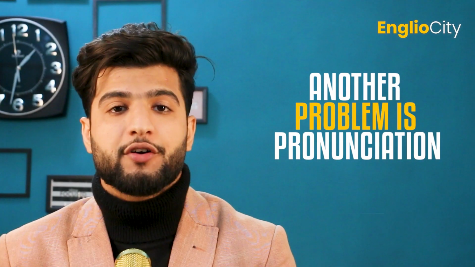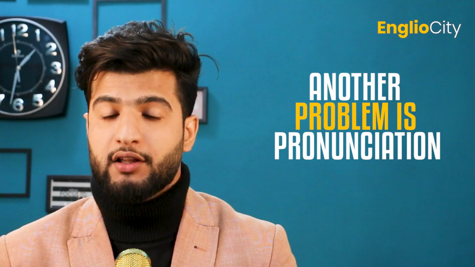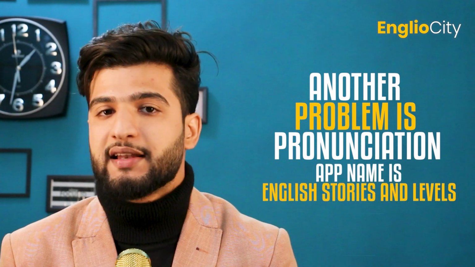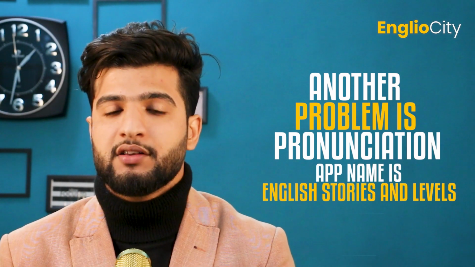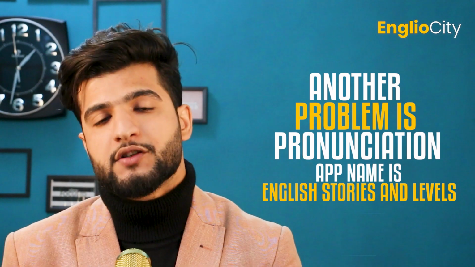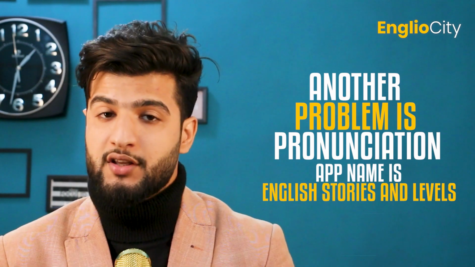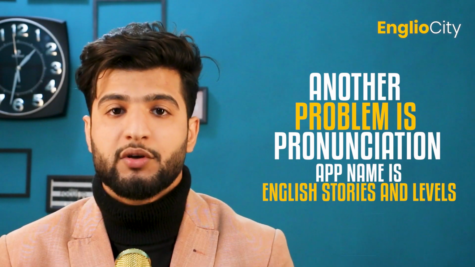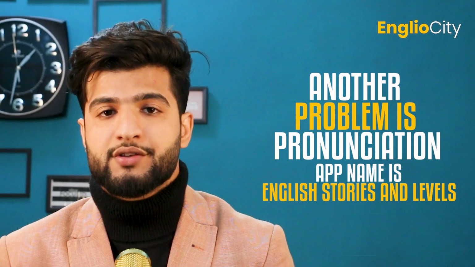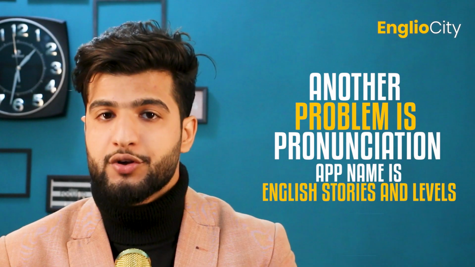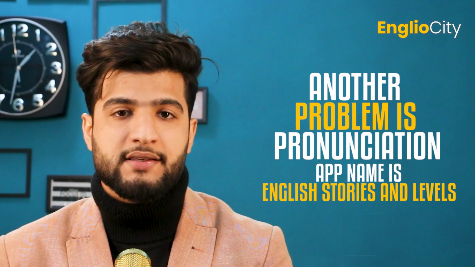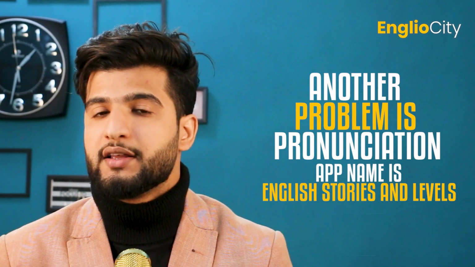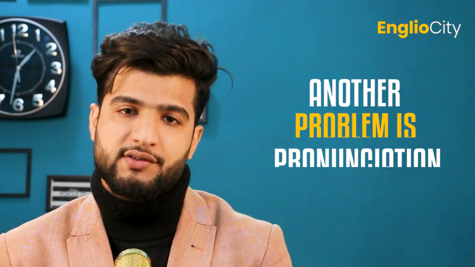So, for improving your English and English pronunciation specifically, there's a very beautiful app by the name of English Stories in Levels. You can download this app, and after downloading it, there are certain levels, and you need to enter your level, whether it is starter, intermediate, or higher. There are lots of stories in script form, and there's audio available as well. You can play the audio and listen to it, and that's how you can correct your pronunciation, right?